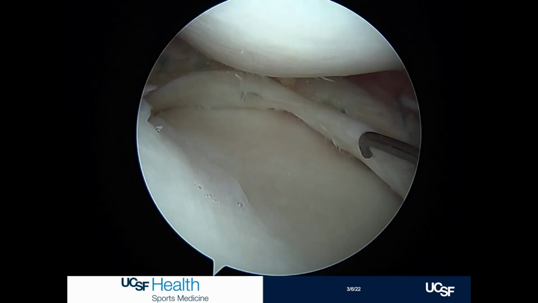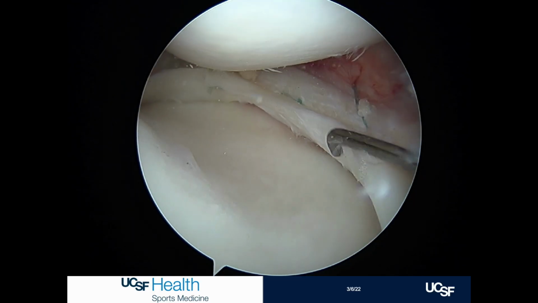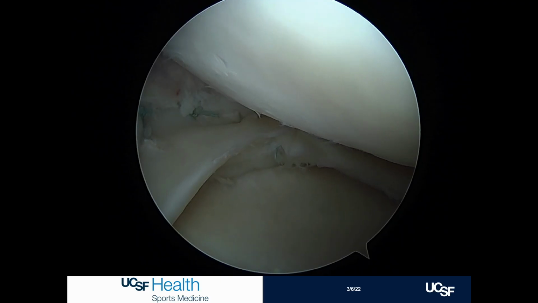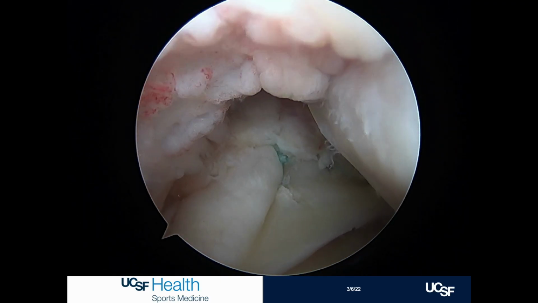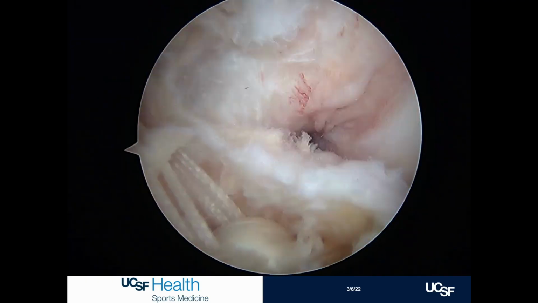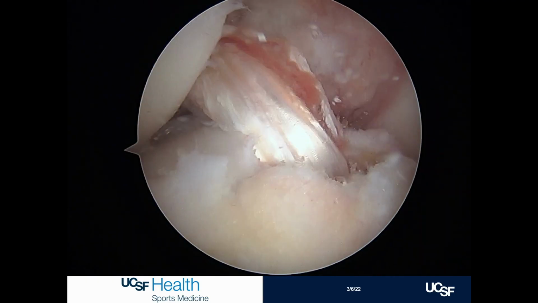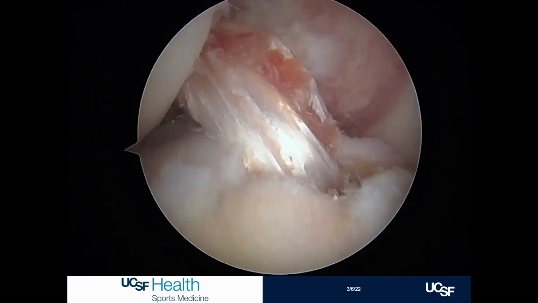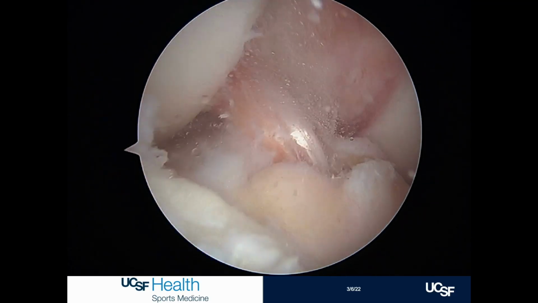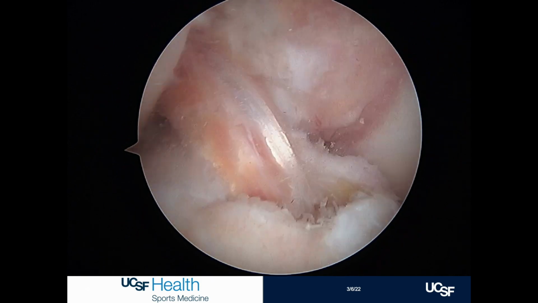You can see the cartilage surfaces here are really good, so I'm optimistic this patient will do really well. We typically, when we do meniscus repairs, use a microfracture awl, but in this case we're doing an ACL reconstruction, so we didn't feel we needed to do a microfracture for growth factors for this particular patient.